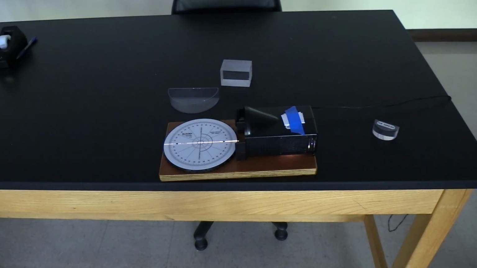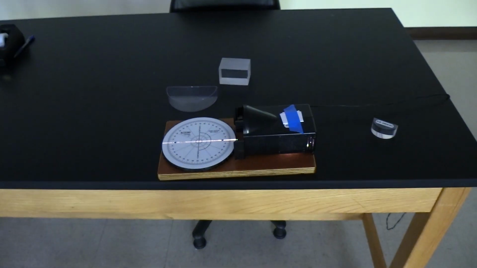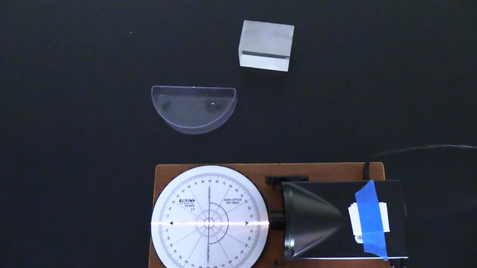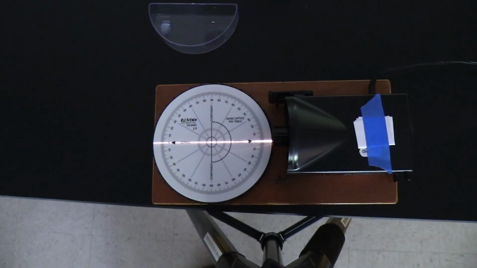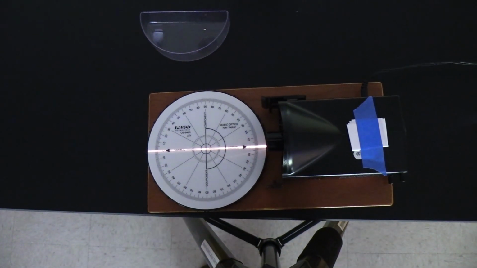Let me adjust the camera so you can see what's going on a little better. Okay, and zoom in a little bit.